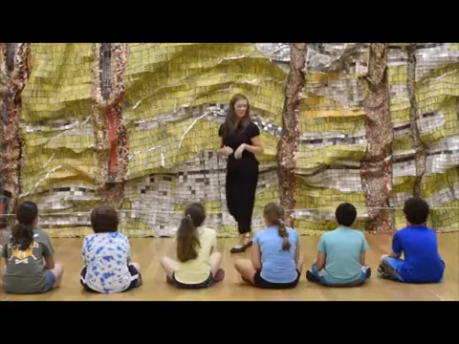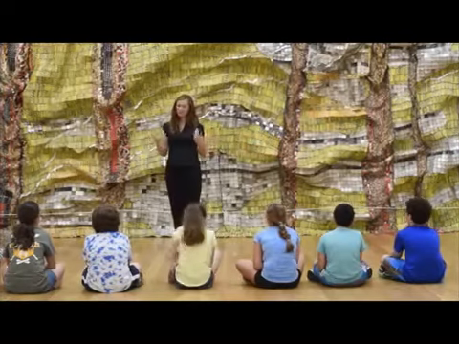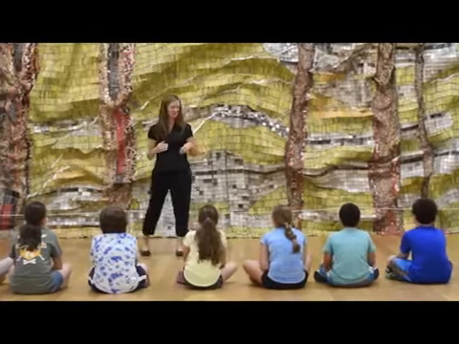Izzy? I see different types of quilt squares. Izzy sees different types of quilt squares. Andrew? I see different squares and rectangles all put together. Okay, so Andrew sees different squares and rectangles all put together. Okay, so you're seeing lots, you're using your eyes. Keep looking, keep thinking about the work of art.